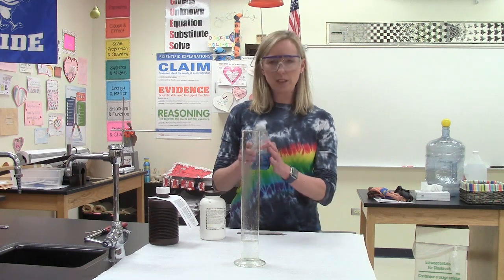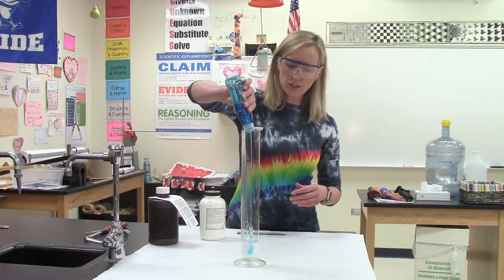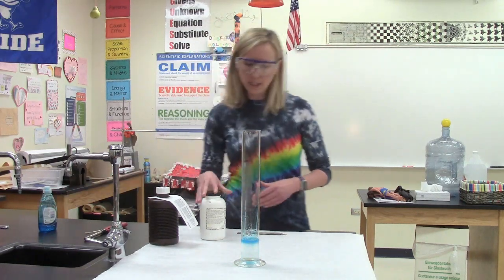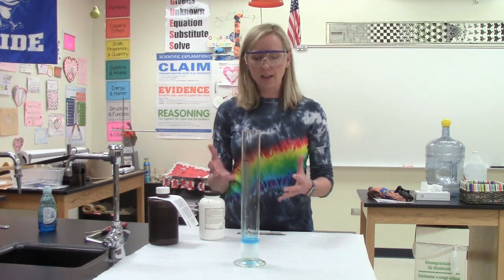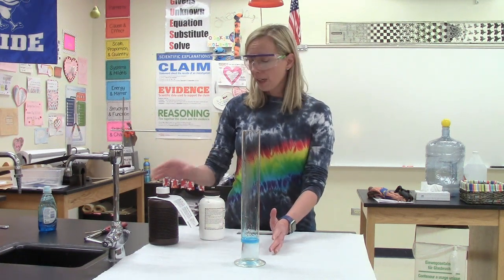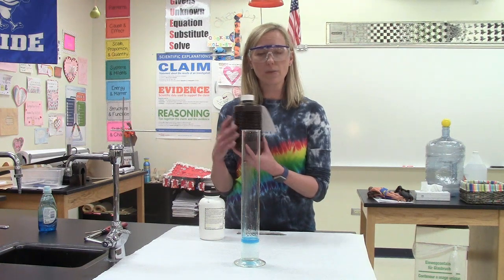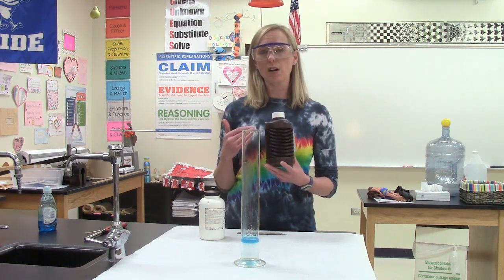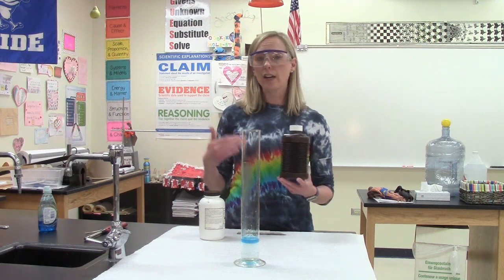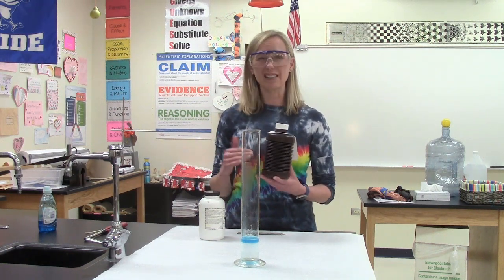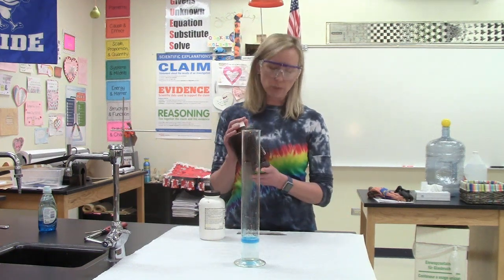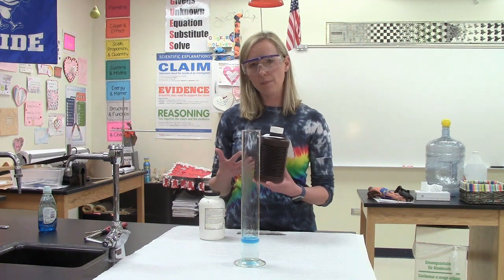Just for fun, I'm going to take some detergent and add some soap in here just to make this a little bit more interesting. Okay? Now, hydrogen peroxide comes in this brown bottle. And you might wonder, why is it in a brown bottle like that? Well, it's very sensitive and it decomposes very easily. So when hydrogen peroxide is exposed to light, the light is enough to cause the hydrogen peroxide to decompose into water and oxygen. So they put it in this brown bottle to prevent the light from getting to the chemical.